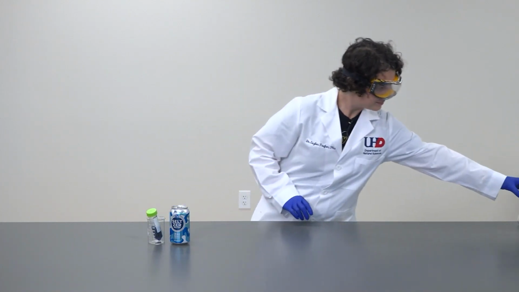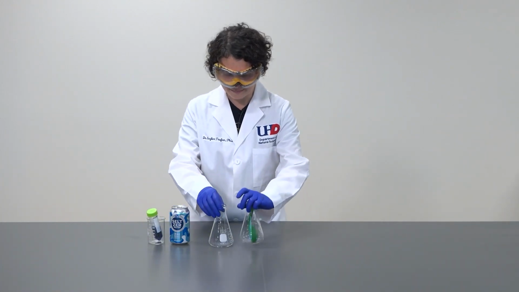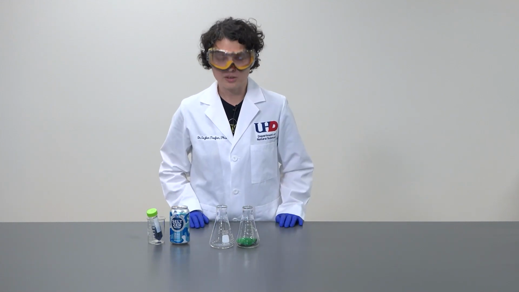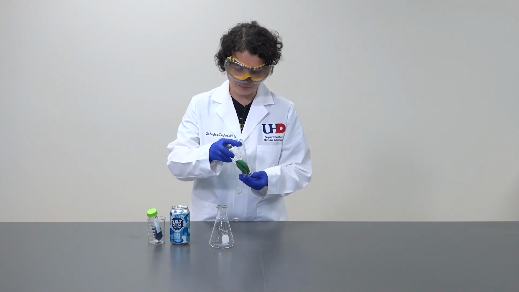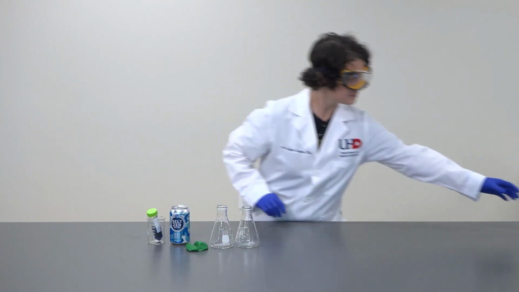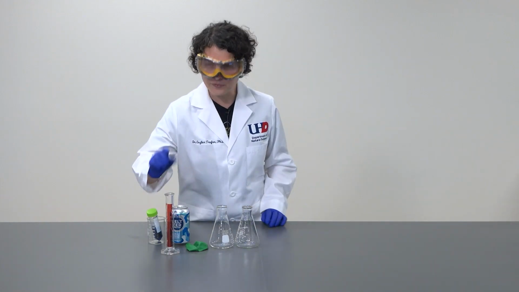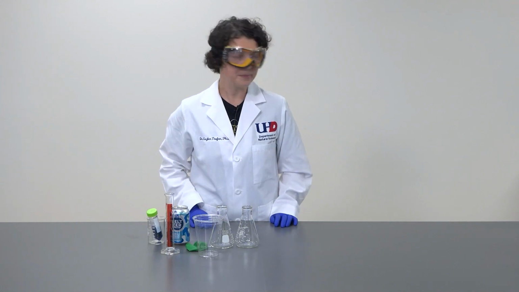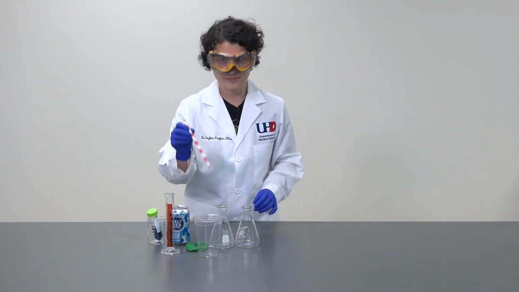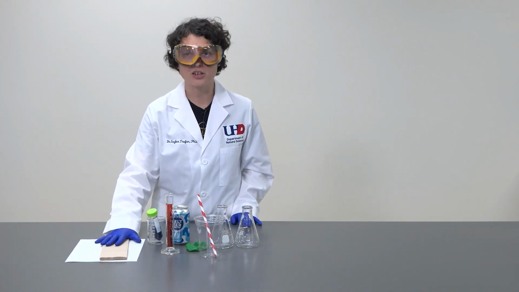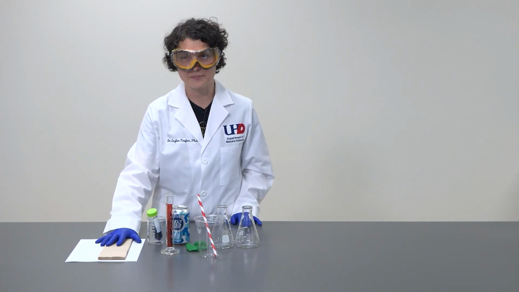And for our equipment, we will be using two 250 milliliter Erlenmeyer flasks. We will need a balloon. This could be of any color. For today, I am using green. We will use a 50 milliliter graduated cylinder, a cup, a straw, and then a white paper to trace our color changes a little bit more closely.